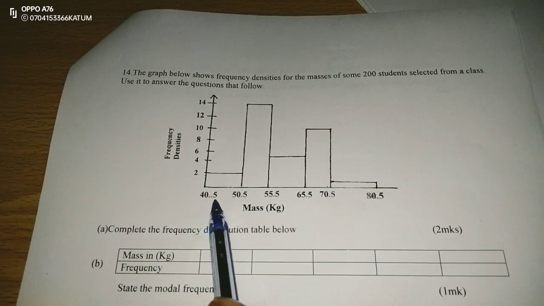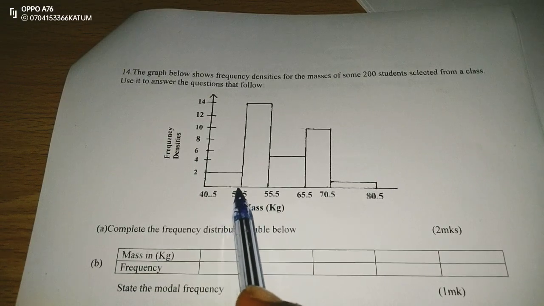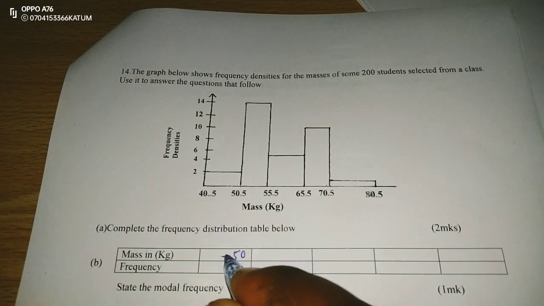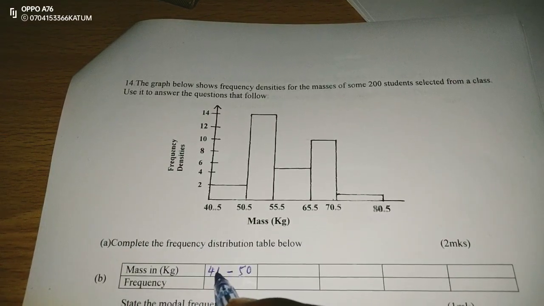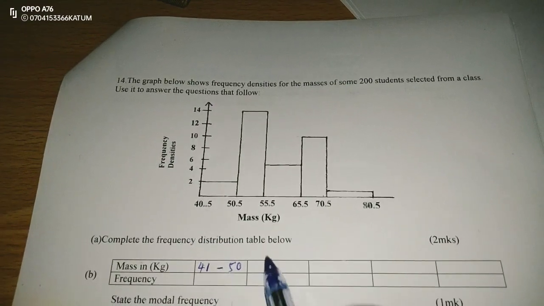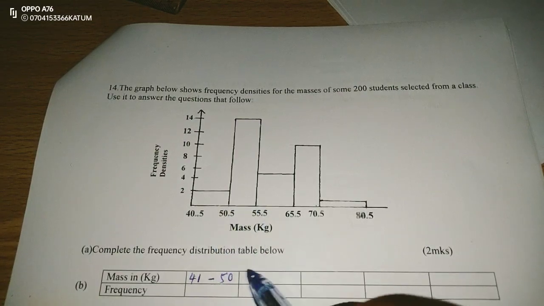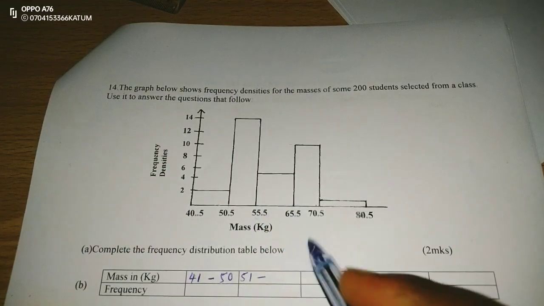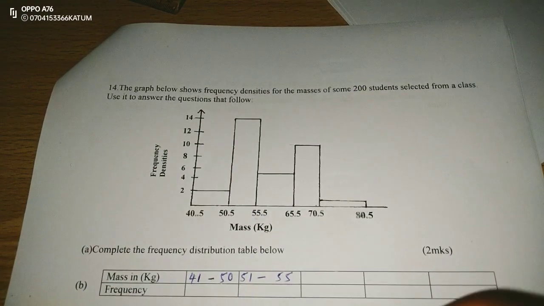This is 40.5 to 50.5. This means for the upper boundary to be this, then the upper class limit should be 50. For the lower boundary to be 40.5, then we have 41 as the lower class limit. That is why the class boundary is 40.5. Then the other one: if the lower boundary is 50.5, then the lower limit is 51 up to 55.5. So the upper boundary is 55.5, so the upper limit is exactly 55.